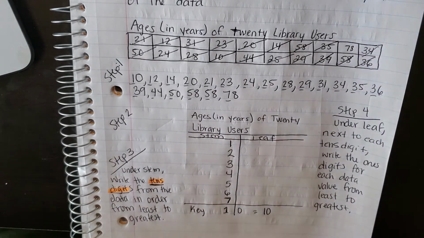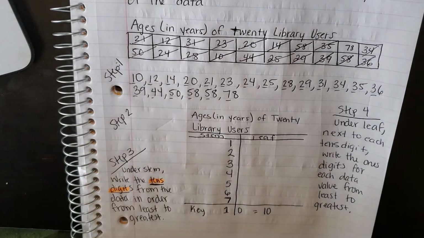Okay, so remember, everything on stem and leaf has to be from least to greatest, okay?